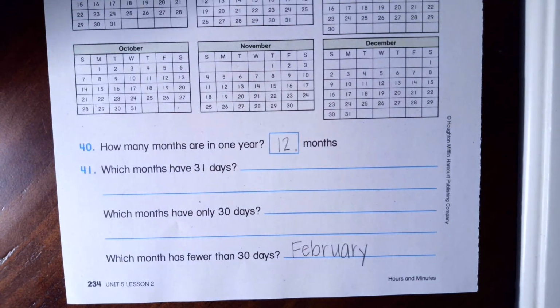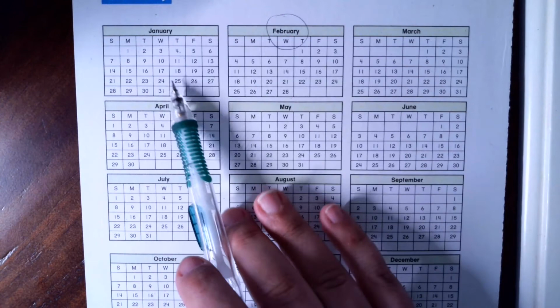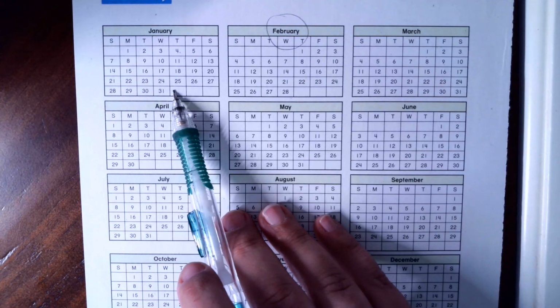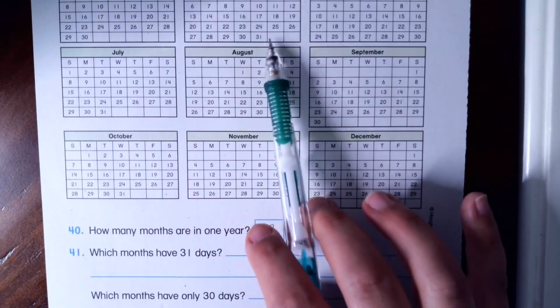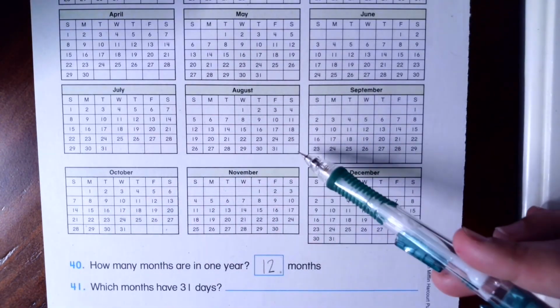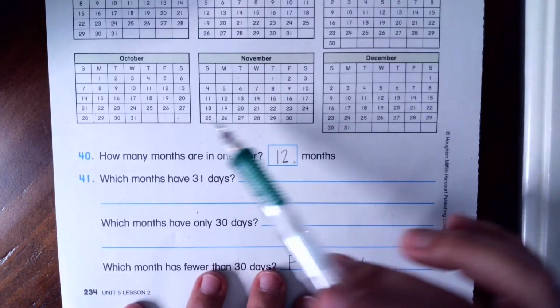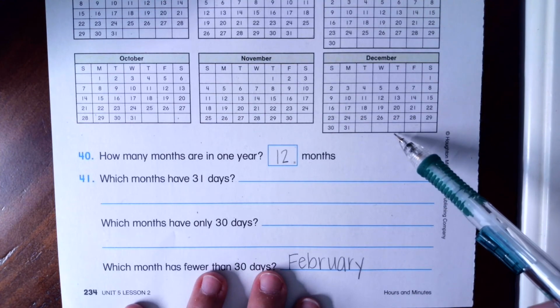All right, now, which months have 31 days? So it's almost every other that has 31 days. There are more that have 31 than 30. So we have January, March, May, July, August, October, and December.